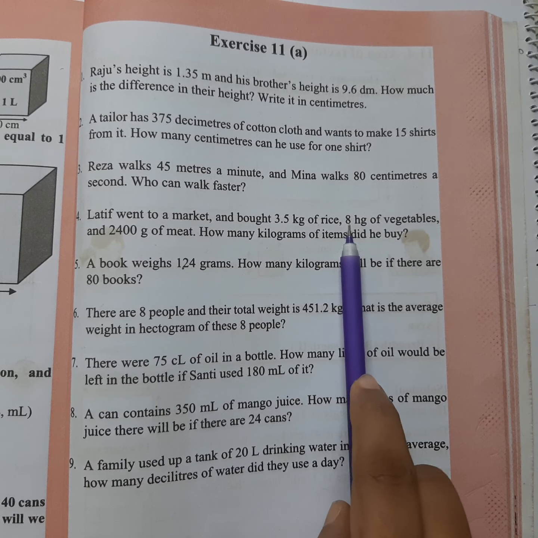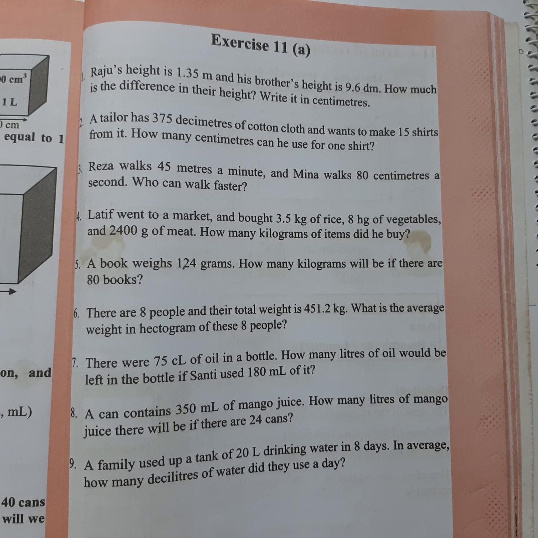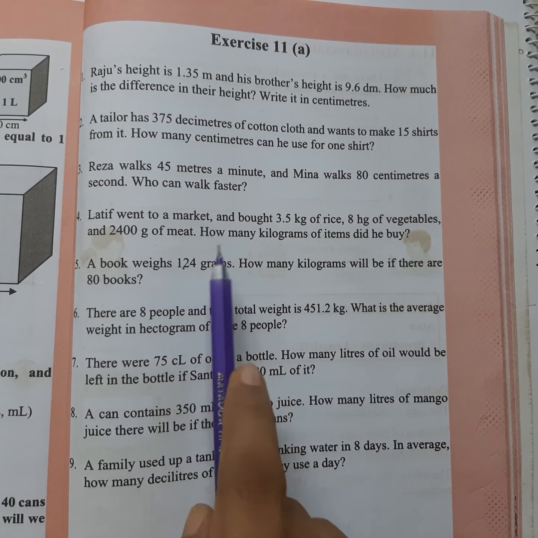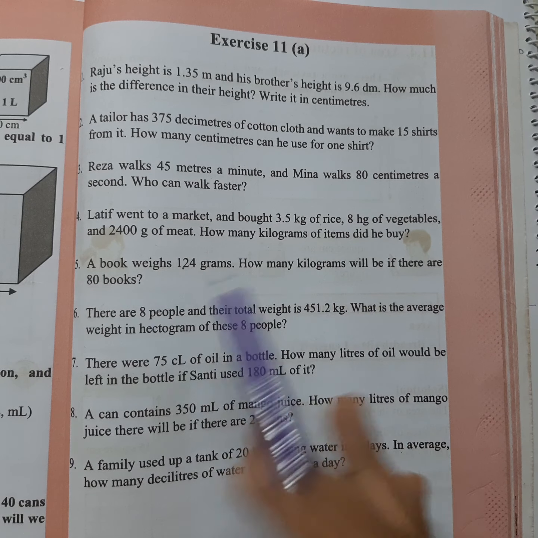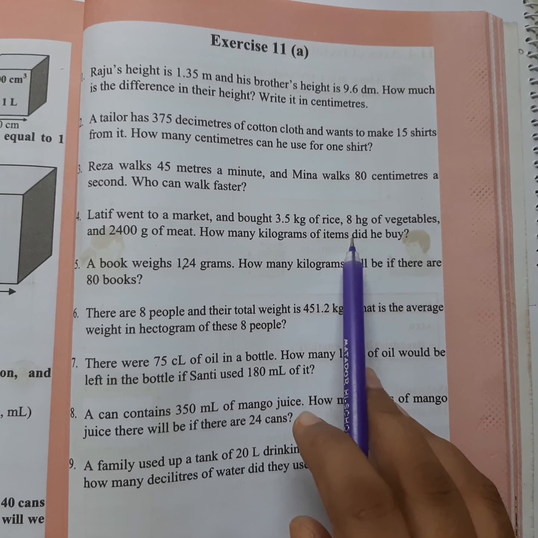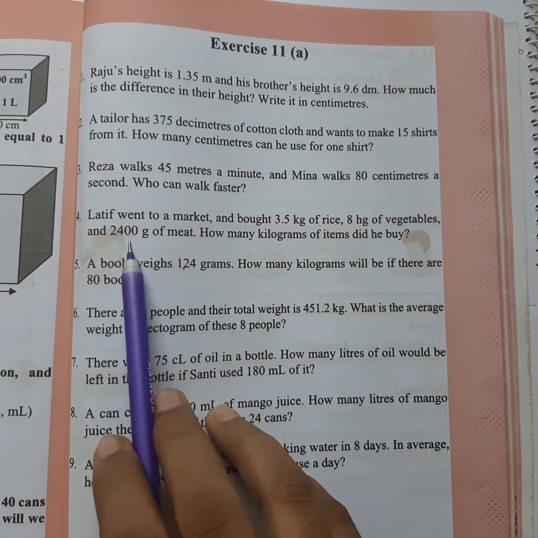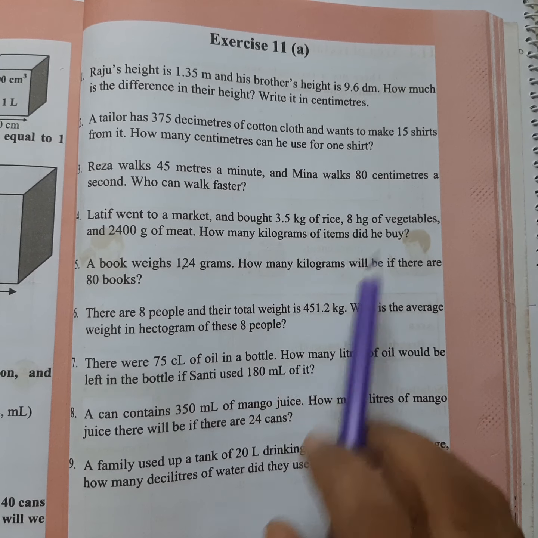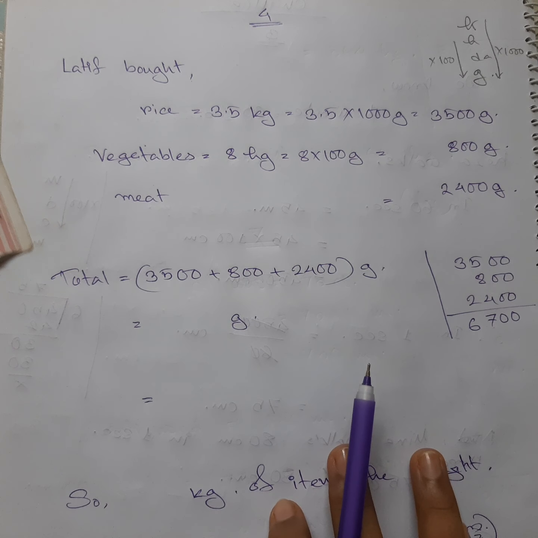kilograms of rice, 8 hectograms of vegetables and 2400 grams of meat. Now how many kilograms of items did he buy? All of the units should be converted into kilogram, but it will be a little bit more complicated. The decimal will come and other stuff. Better, this one is in gram, so we will convert these two into gram, then we will add them. Let's see.